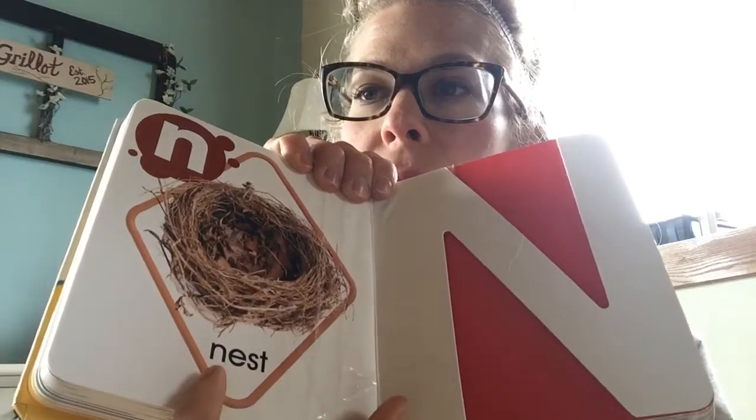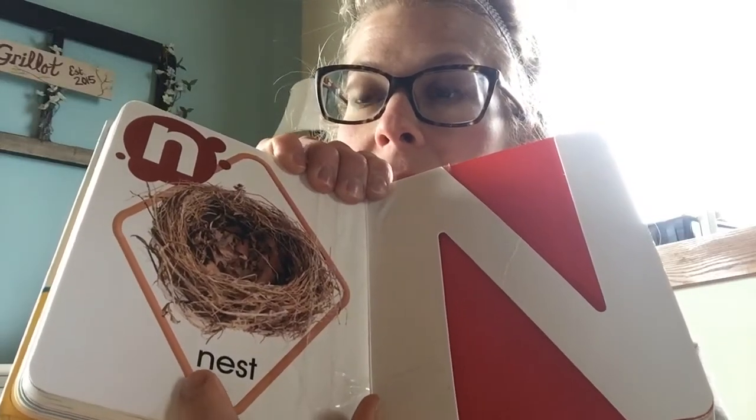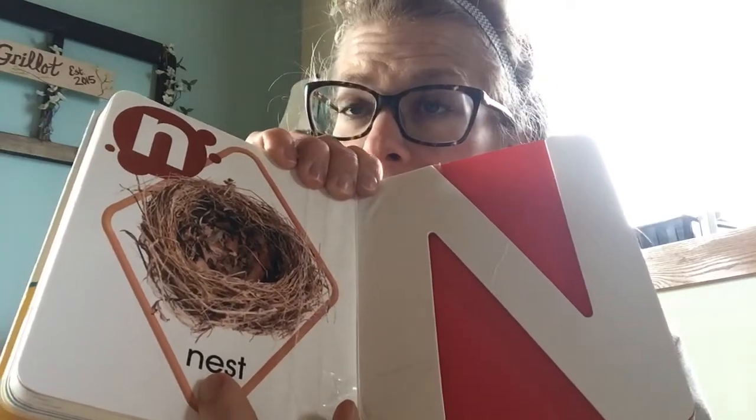This isn't a real word, neast. So I have to go back and find out what it really is by looking at the letters. East. Well, E shouldn't be saying E. It needs to be saying eh. Nest. Nest. Good job. You heard a nonsense word. And let's keep going. See if I read any more.